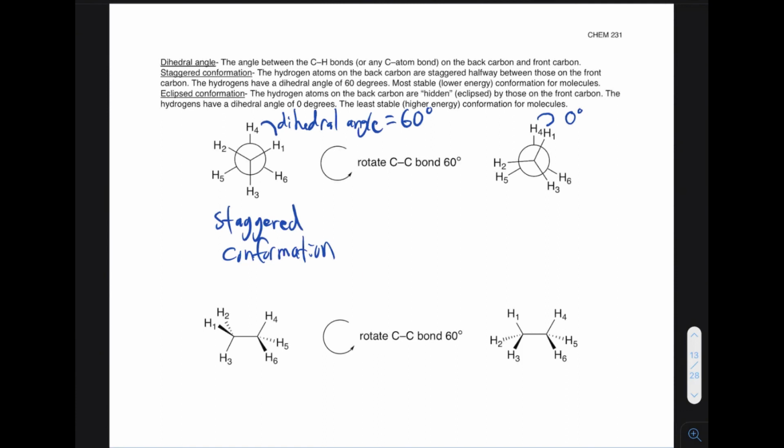Looking at the next description, this is an eclipsed conformation. The hydrogen atoms on the back carbon are hidden, quote unquote, eclipsed by those on the front carbon. These hydrogens have a dihedral angle of 0 degrees, and this is the least stable, higher energy conformation for molecules. Why is this a higher energy conformation? Why is this less stable? You can probably imagine, if the hydrogens are right on top of each other, and don't forget that atoms are just particles with electrons and electron density. So if the atoms are closer together like this, there is more energetic repulsion.